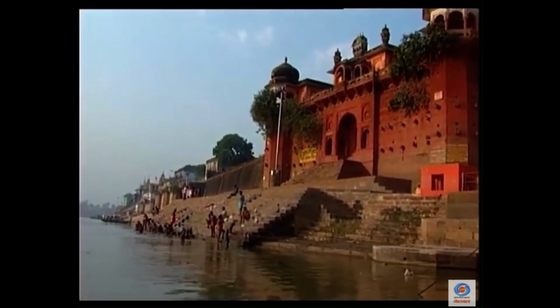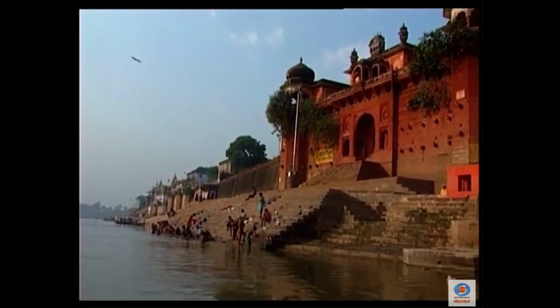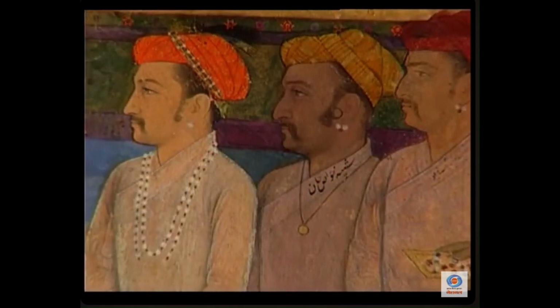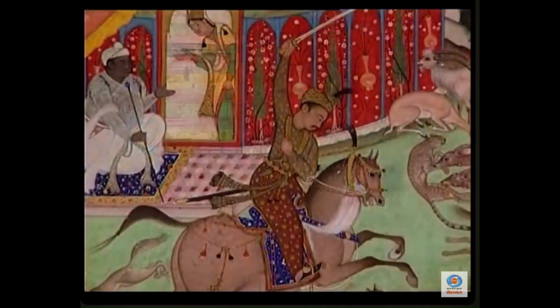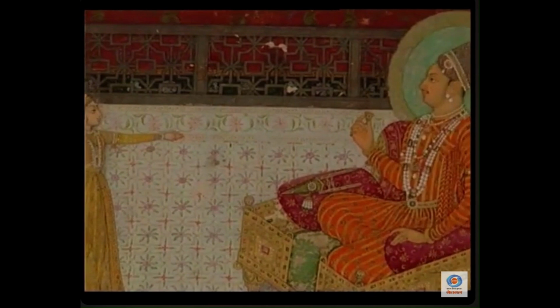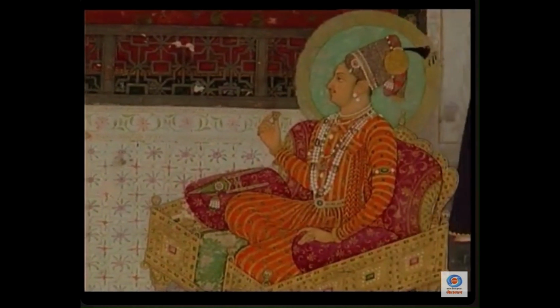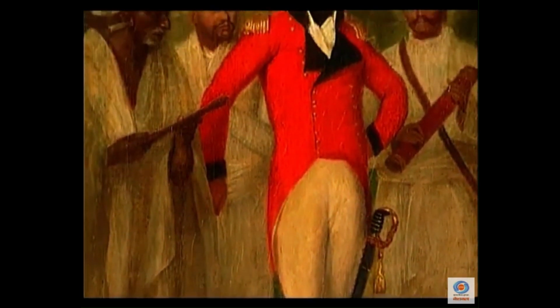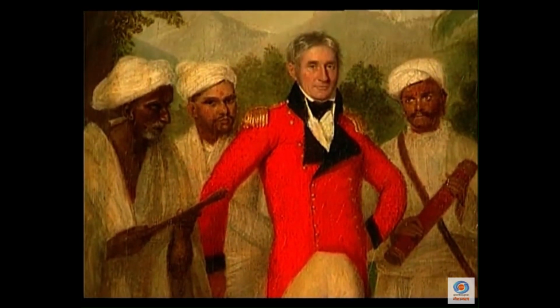Our story begins with a death, the death of the Indian miniature paintings and the artistic culture of India. Who were the perpetrators? The rise of the European style oil paintings in India.